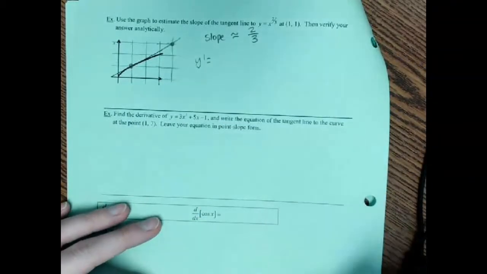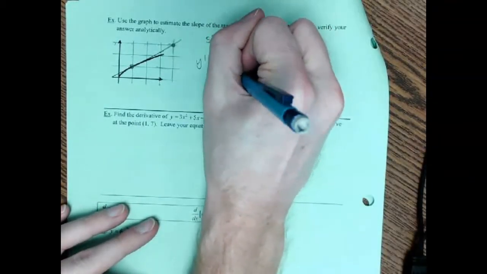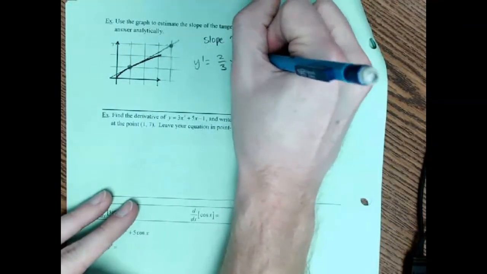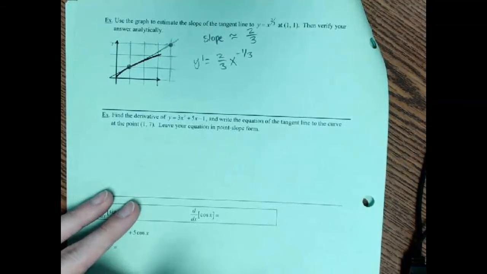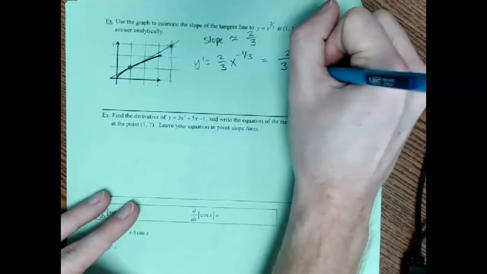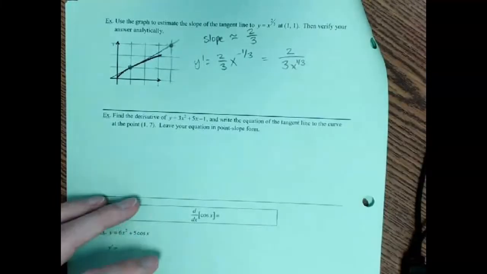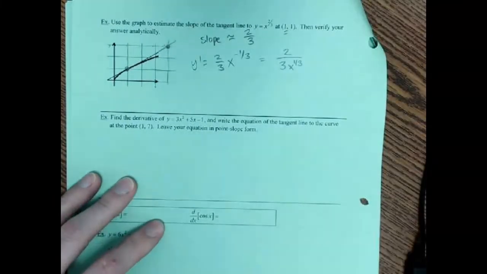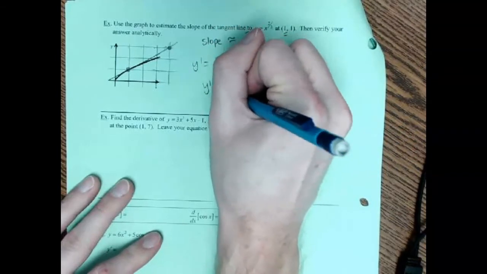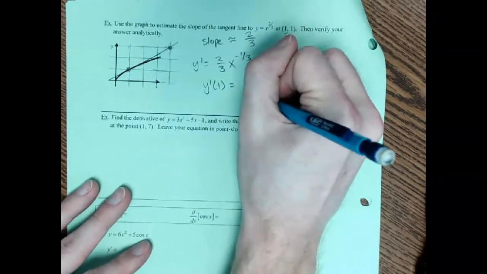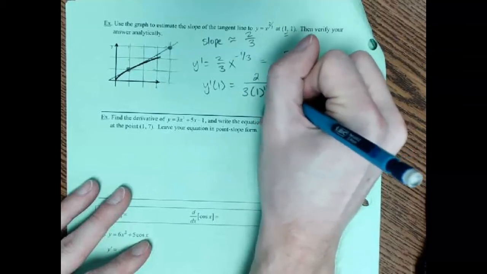Here, if I took the derivative, your 2/3 would multiply it to the front. 2/3 minus 1 would be negative 1/3. And then you could rewrite that as 2 over 3 x to the 1/3. And then what I would need to do, since this has x's, you need to plug in the x value for it. So y prime specifically, though, when x is 1, you'd have 2 over 3, 1 to the 1/3 power.